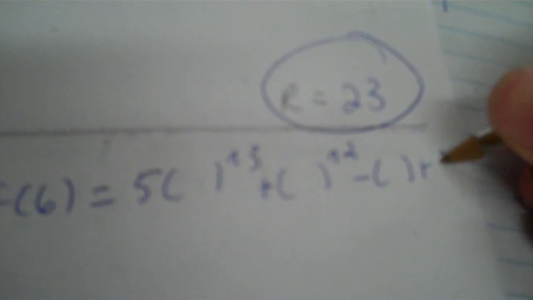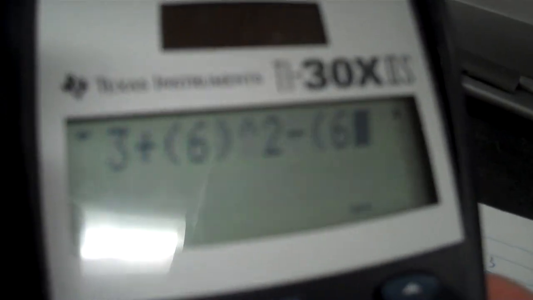Okay, so f of 6, that means all the x's get replaced with 6. Again, if you want to put a 1 in front of that, you can, you don't have to. Minus parentheses plus 3, and all those x's go to 6. If you want to put 1s in front of the parentheses, you can, you don't really have to. So 5 times 6 to the third power, plus, you can put a 1, but if you just want to roll with 6, it's the same thing as multiplying by 1. Some people like the coefficient, some people don't.